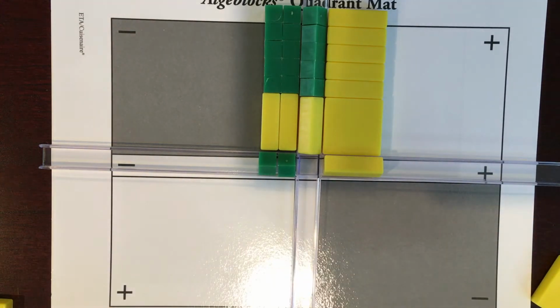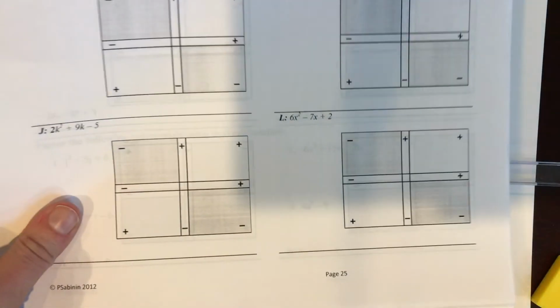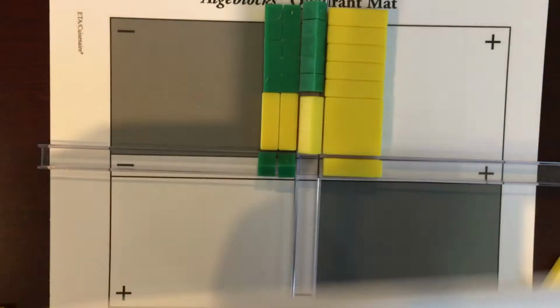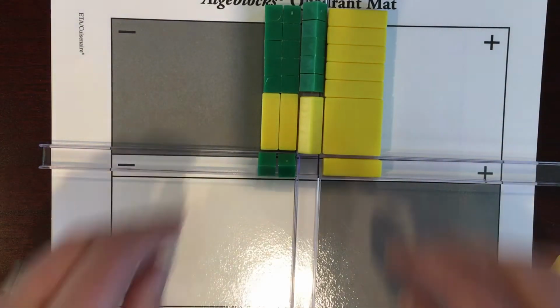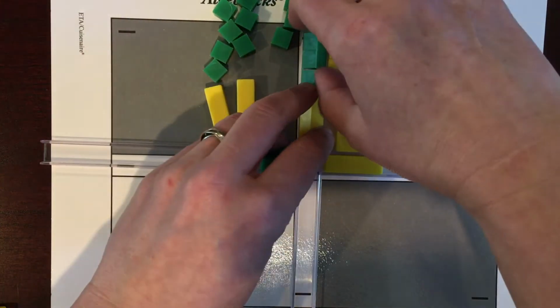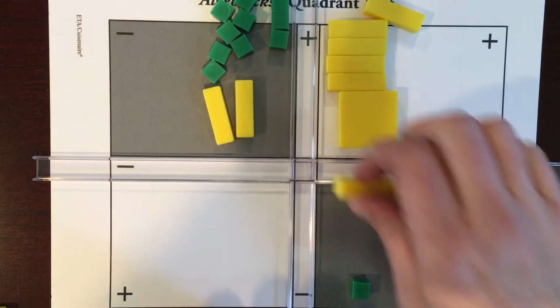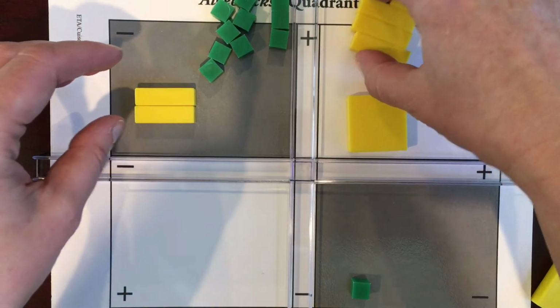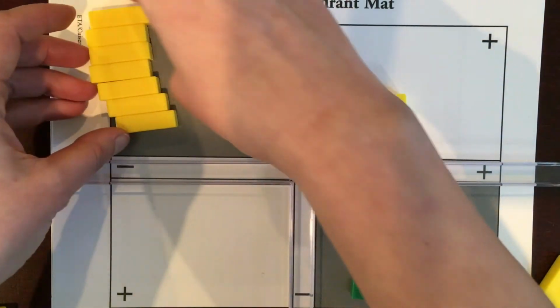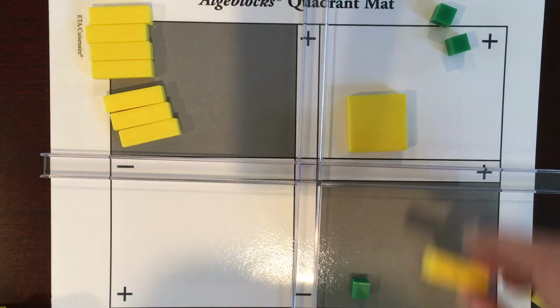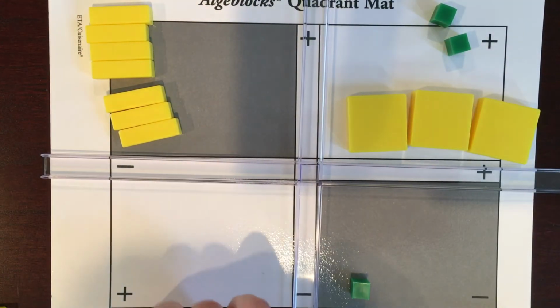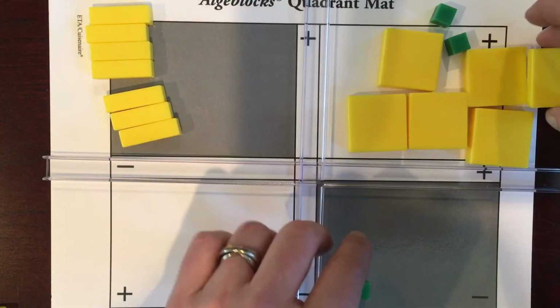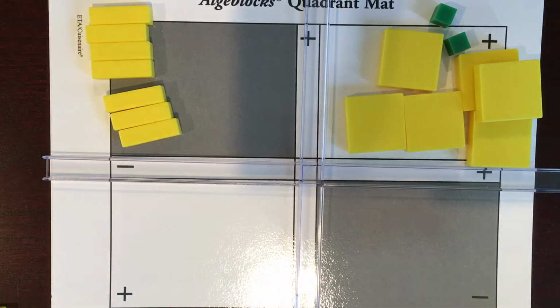Okay. Our second example is going to be with a coefficient. Let's do L on page 25. So 6x squared minus 7x plus 2.